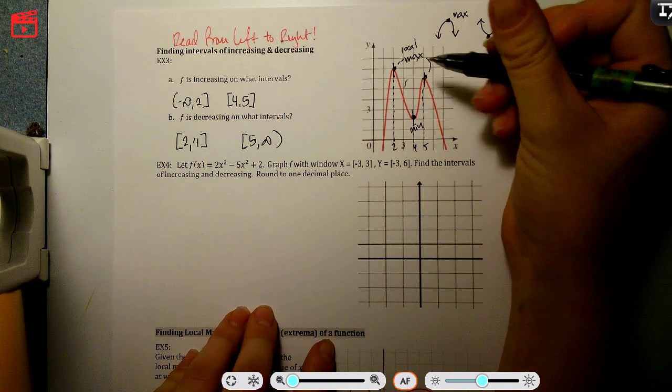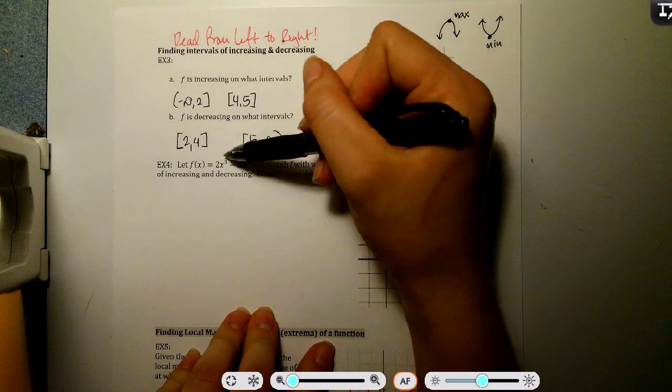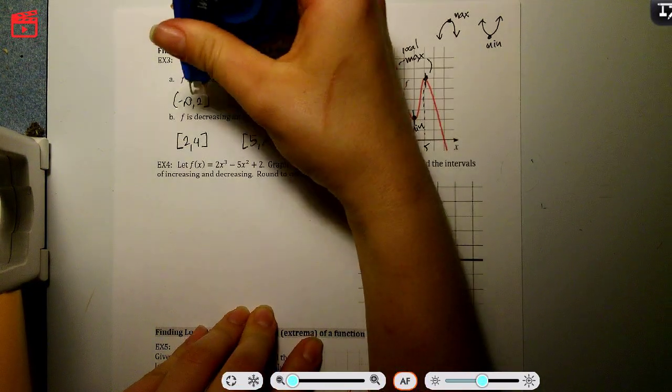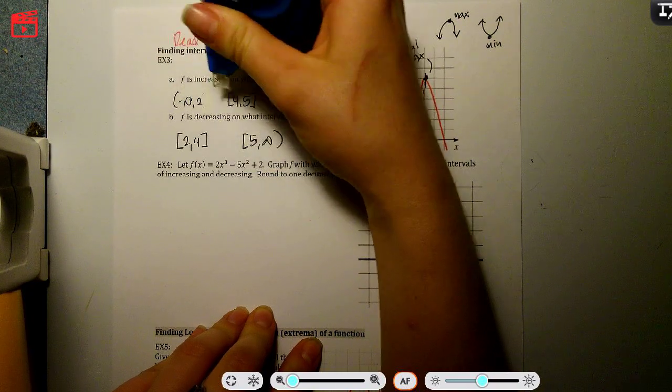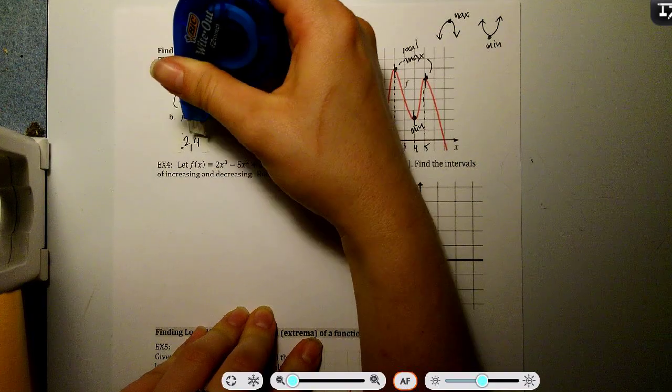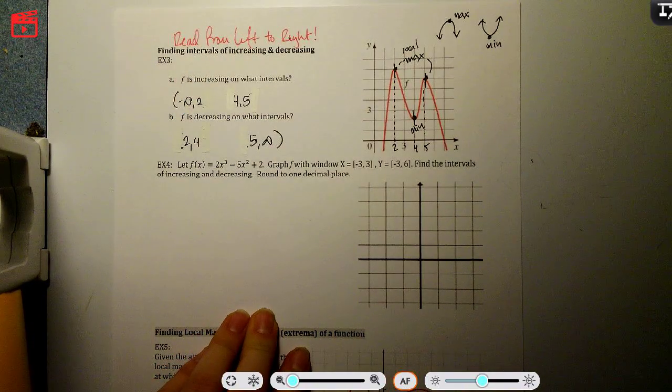Oh, and while I'm at this, I wanted to mention, I totally forgot. I was using the brackets here. We're not supposed to be using brackets for the intervals. And when I white this out, sorry about that, I'll explain why.